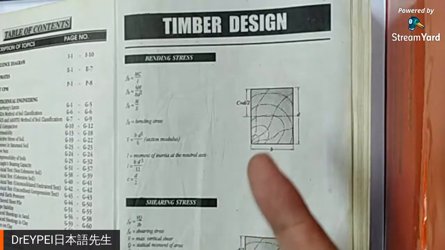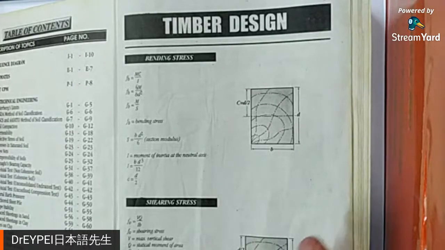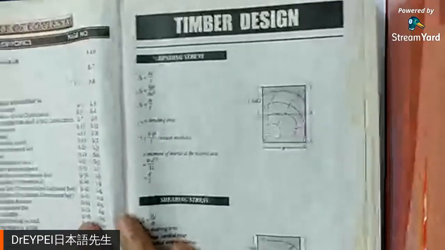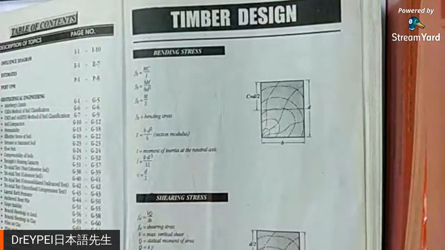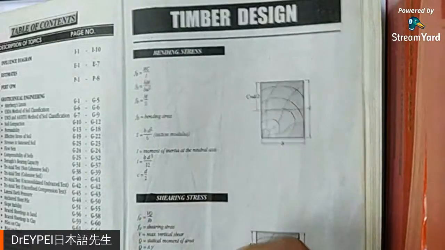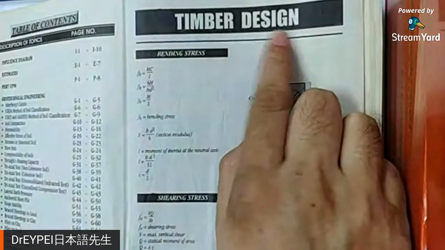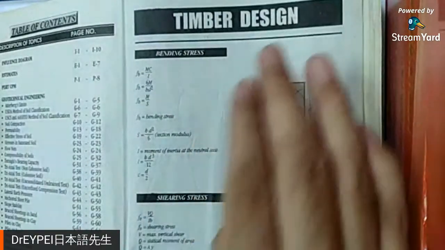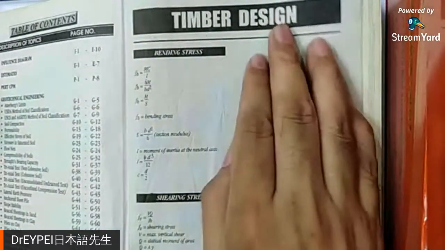What are the main concepts involved? Stress. And what is stress? Stress is an engineering amount or unit or factor that is used in design. So it is a parameter. It is a consideration in civil engineering or structural design.